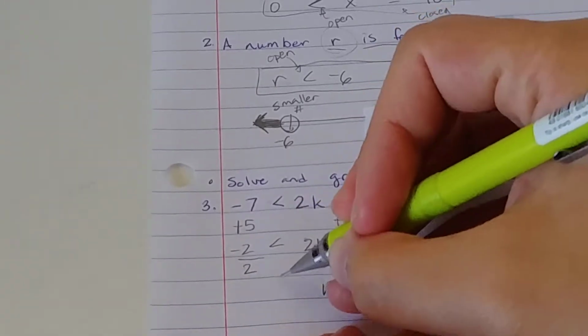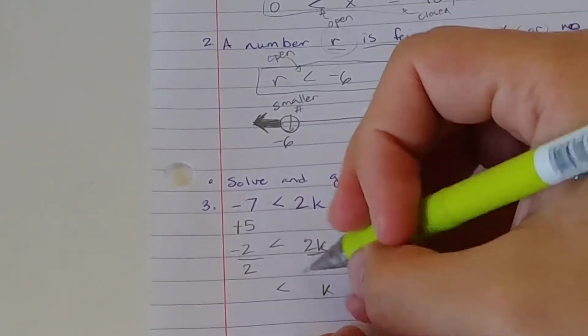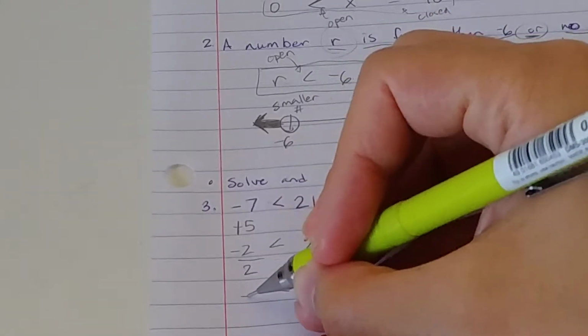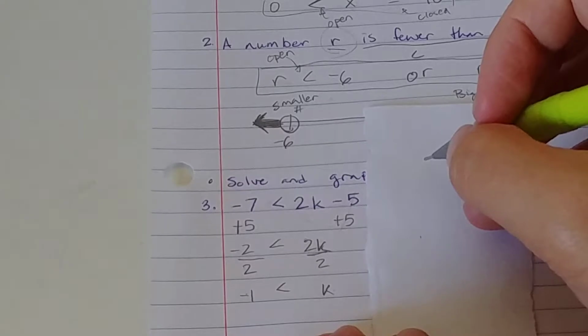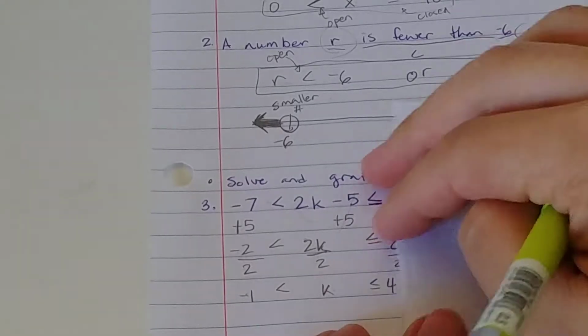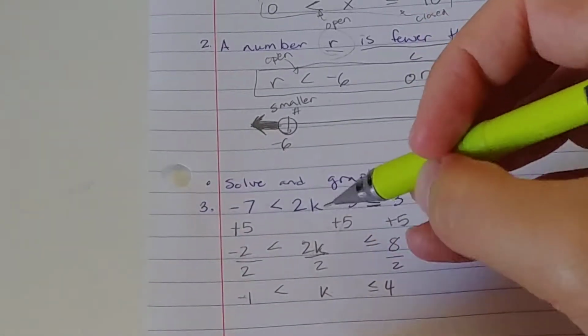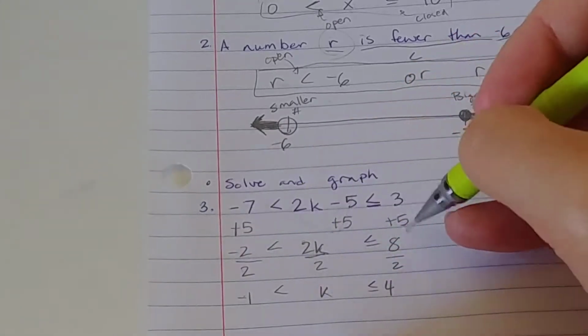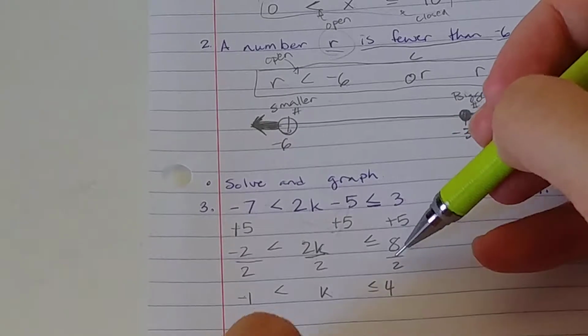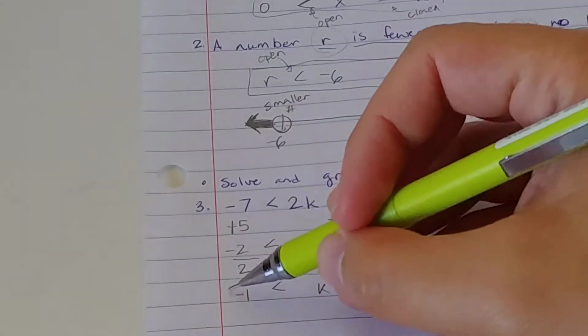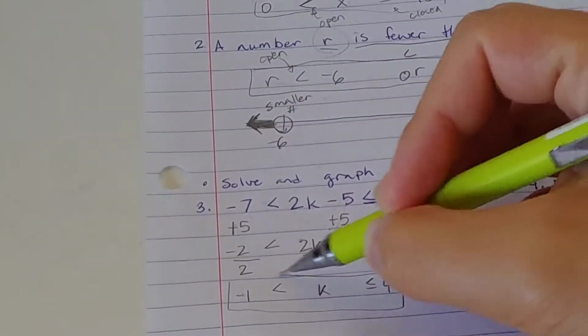We get k is greater than negative 1, or negative 1 is less than k. Ta-da! See that? So what we're basically doing is just doing the same step to all 3 parts. So the left side, the middle, and to the right. And that's how you do the and.